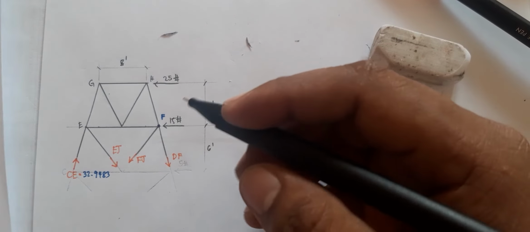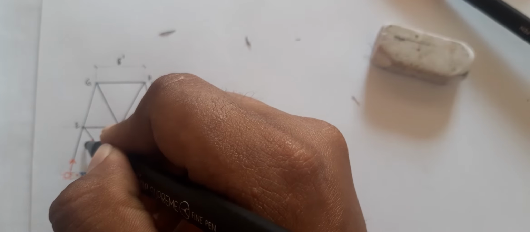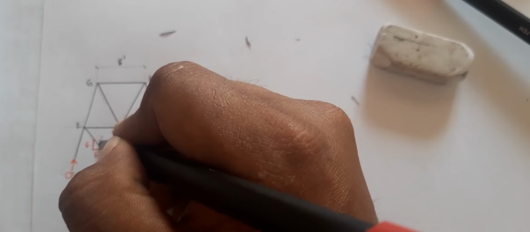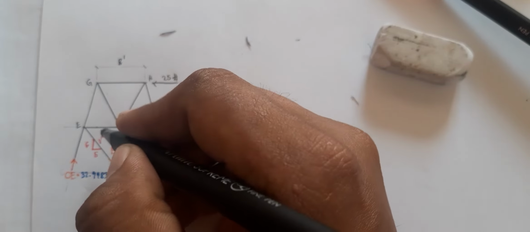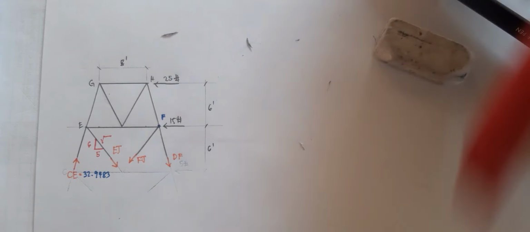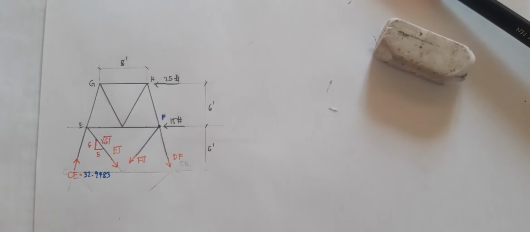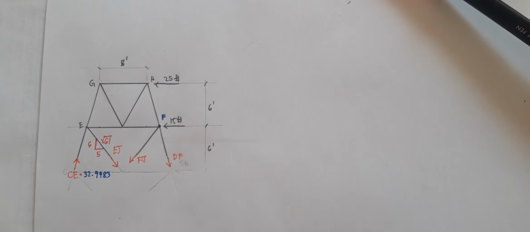Then your slope or your pitch would be, you have 6 vertical, 5 horizontal, square root of 6 squared is 36, 5 squared is 25, 25 plus 36, you have 61. So you can now take summation moment.